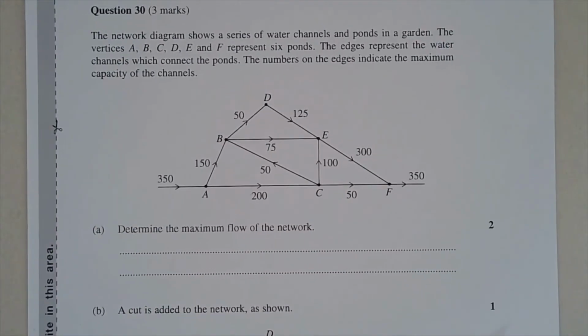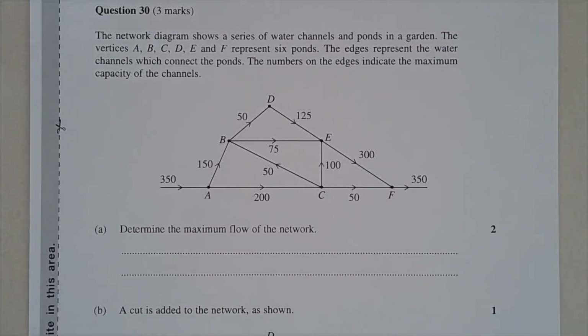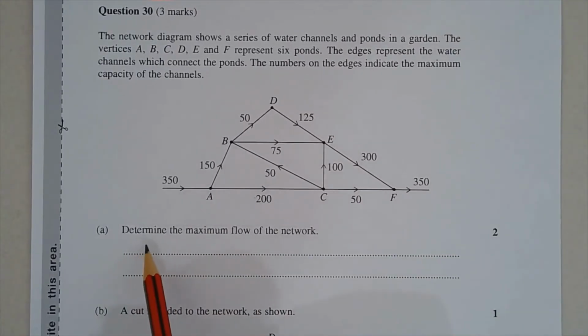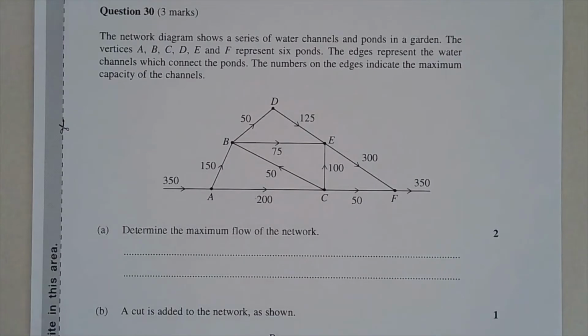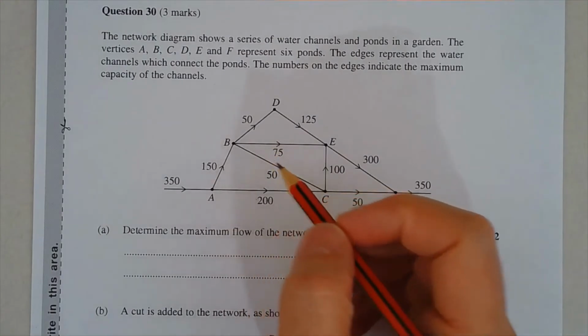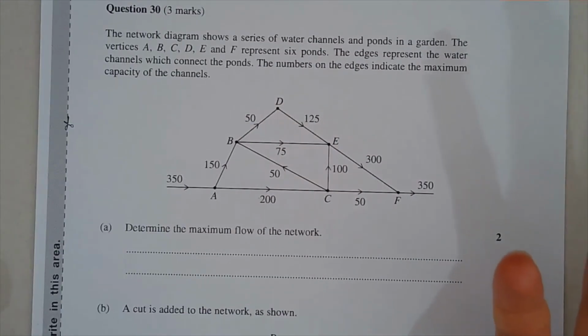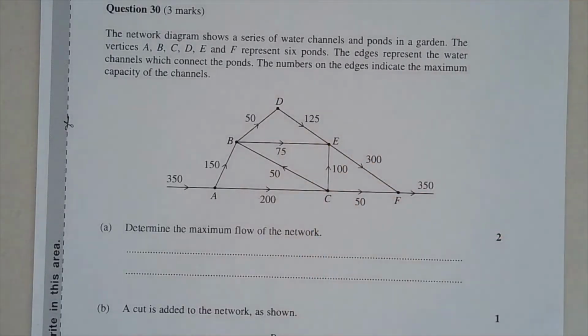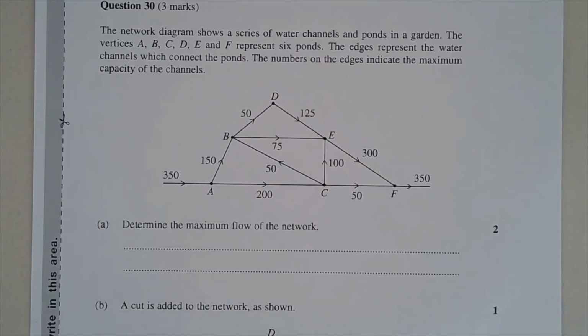So let's go back to part A. So these two questions are definitely connected. Determining the maximum flow of the network. Now notice that it does not state to use the maximum flow minimum cut theorem. In other words, you don't have to use cuts if you're not comfortable doing so, because sometimes it might be difficult, or you may actually miss the minimum cut, because it's possible that there might be 5, 6 or more cuts that are possible in this network. So I'm going to use numerical methods here, and I can do this fairly rapidly.